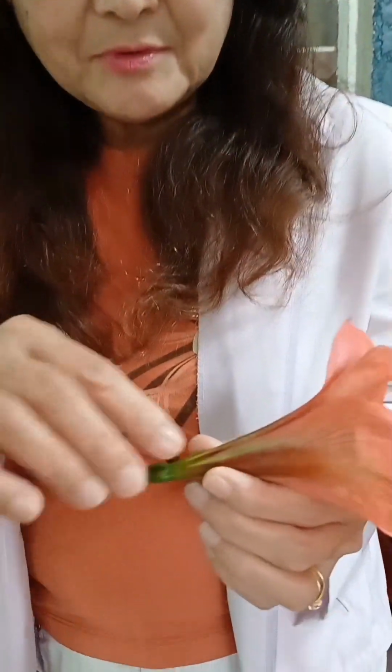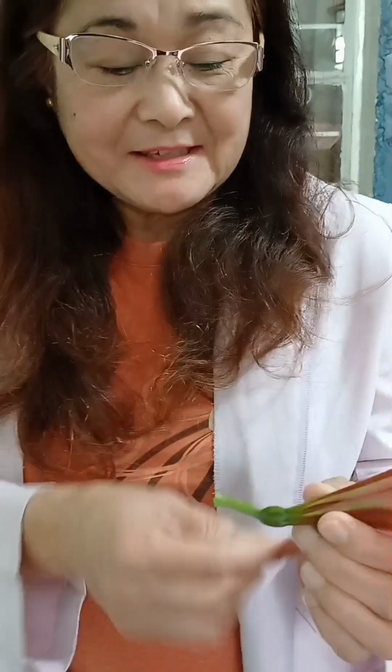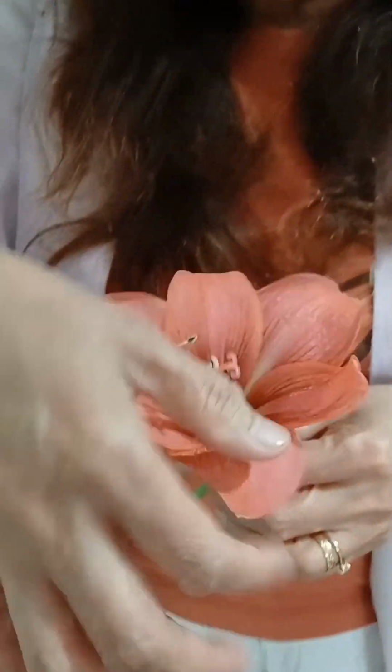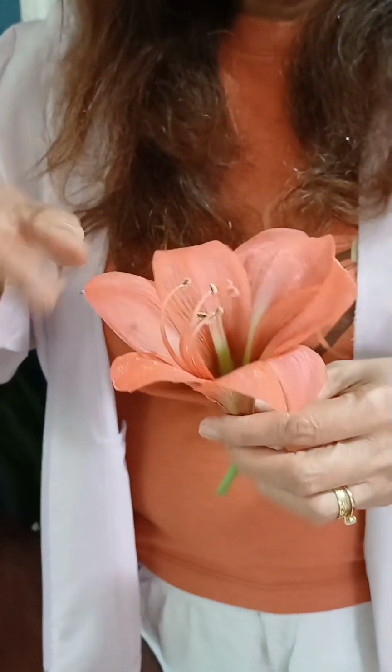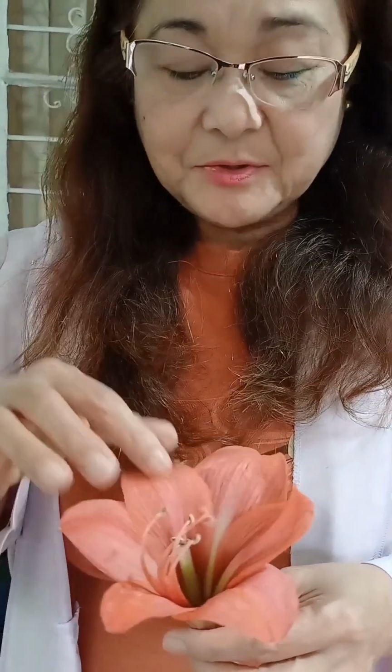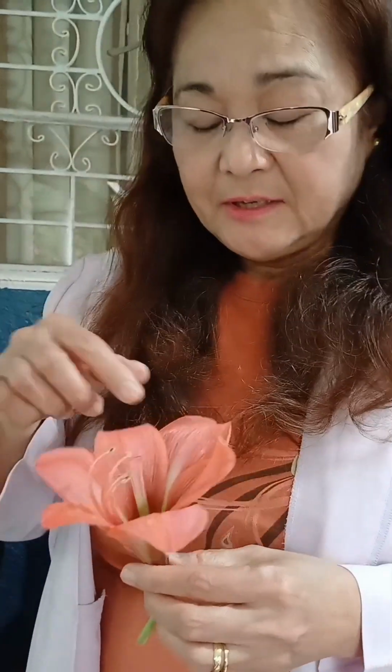Oh, it has no sepals or calyx. So this must be an incomplete flower. But it has petals. All these bright and conspicuous or attractive parts form the petals, and collectively they constitute the corolla. They are attractive to attract pollinators and even us.